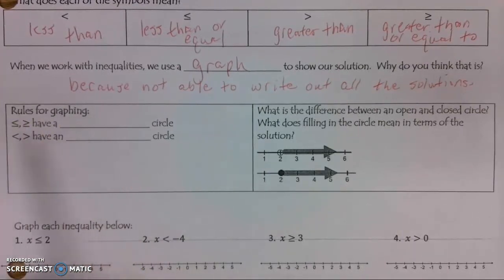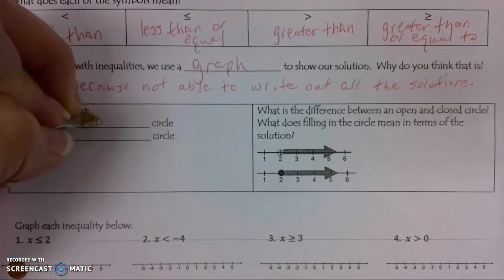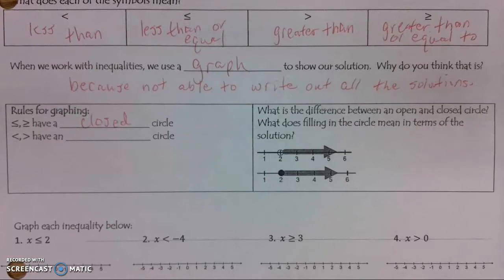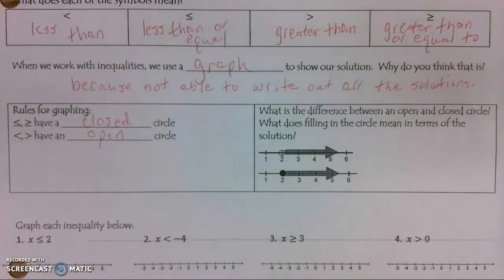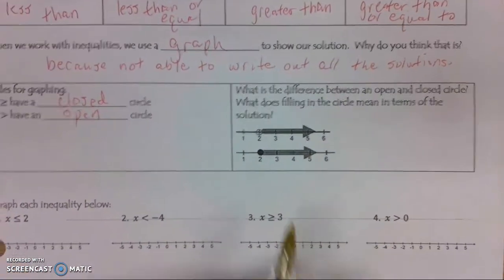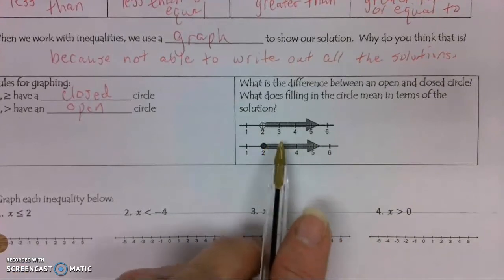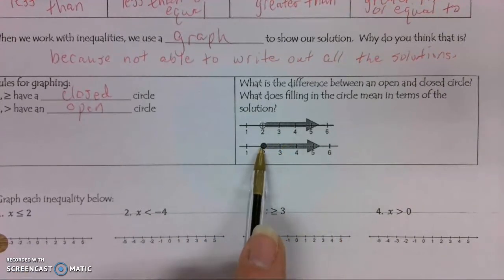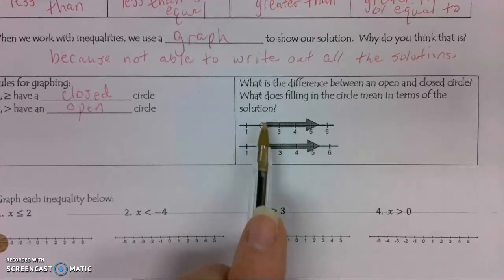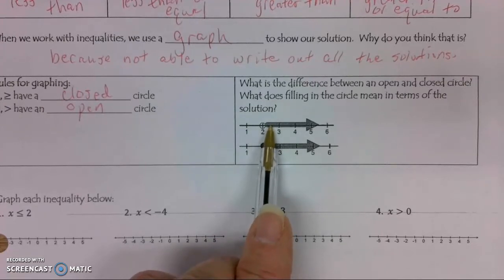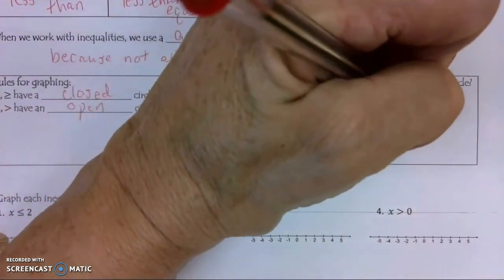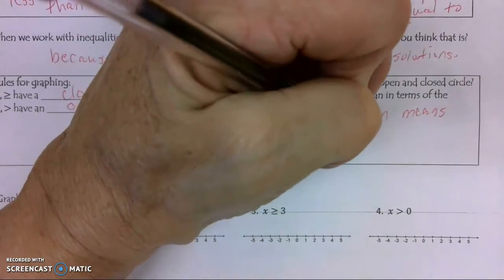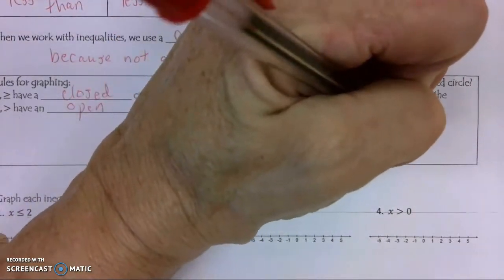So our rule for graphing: if there is a line under it, I'm going to use a closed circle. If there's not a line under it, I'm going to use an open circle. So when I look at this, what's the difference? The difference is that on this bottom one, 2 is a solution. On the top one, with the open circle, 2 is not a solution. So an open circle means that the number is not a solution.